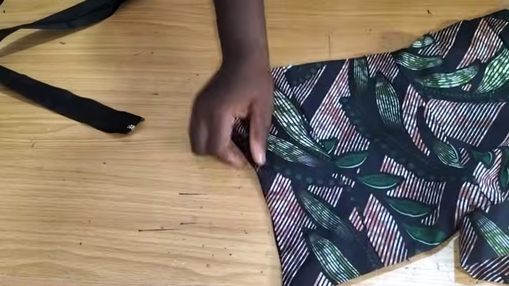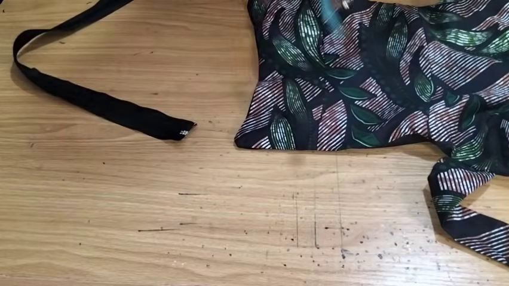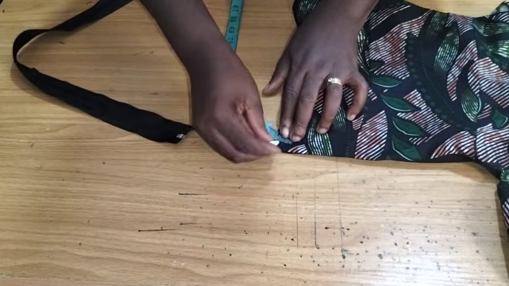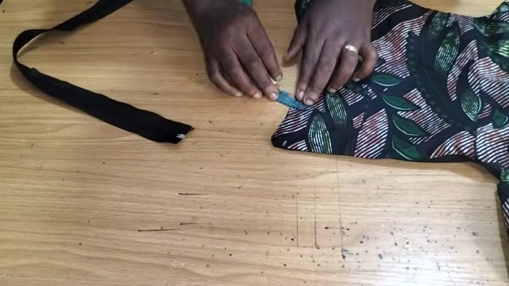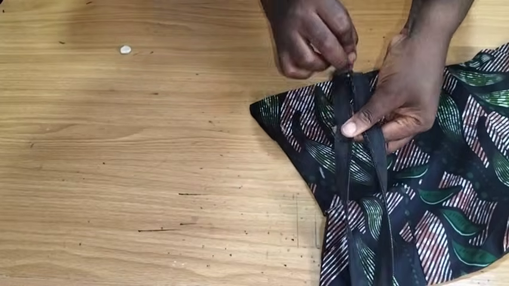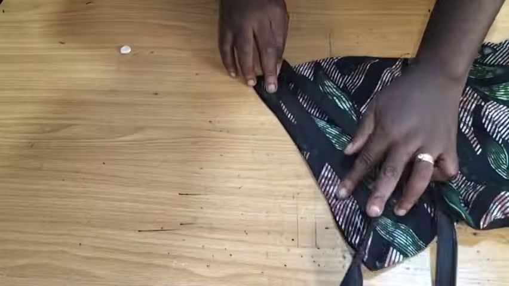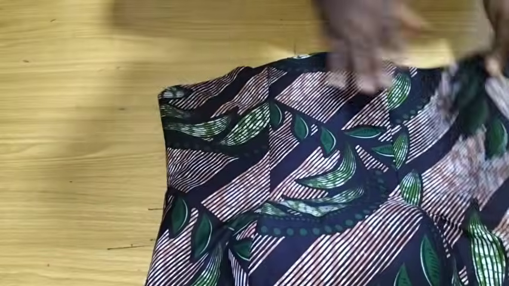So I'm going to mark 1 inch on the side. That is for my zip. The 1 inch I'm marking will serve as a guide when fixing my zip. After marking the 1 inch, I'll go ahead and stitch my zip. So this zip can be detachable. So I'll start from the down to fix. If I have excess, I'm going to cut it out.